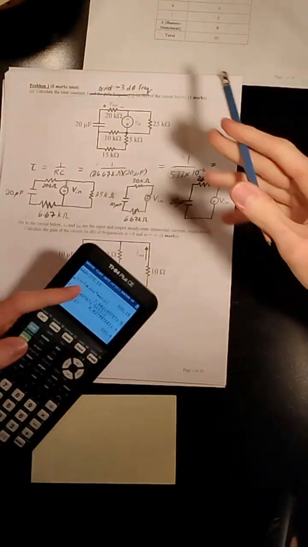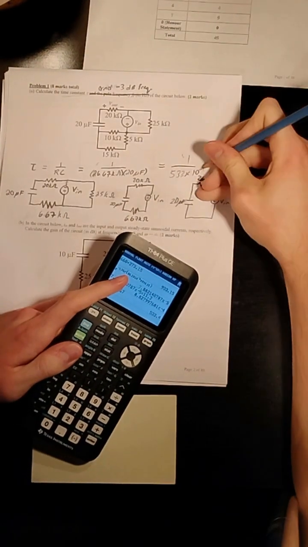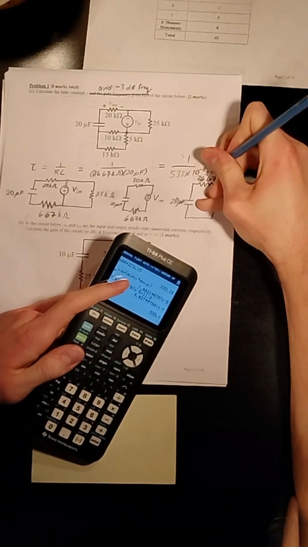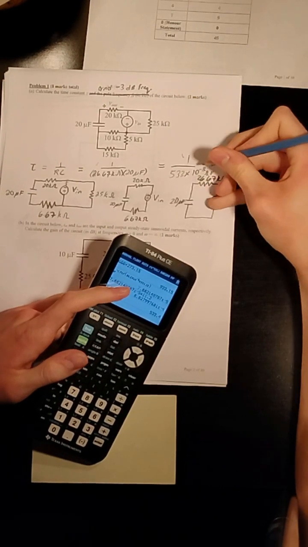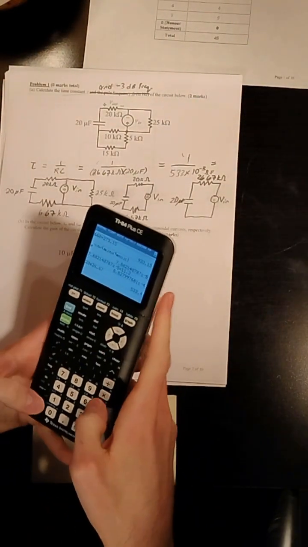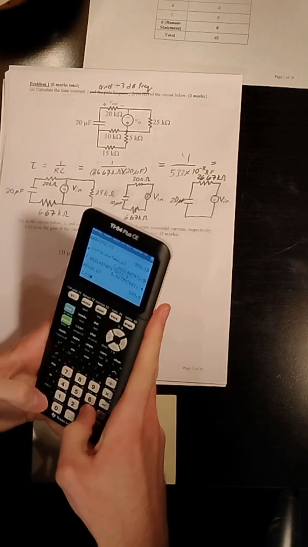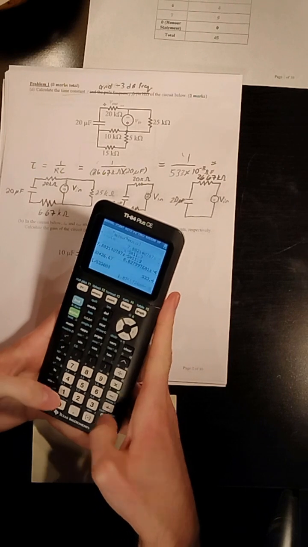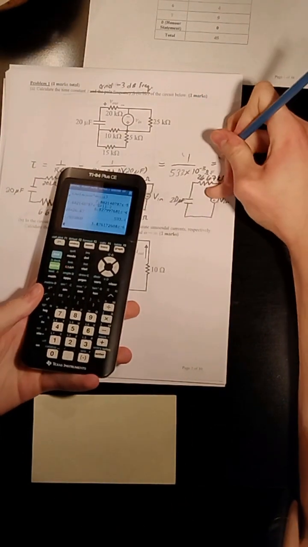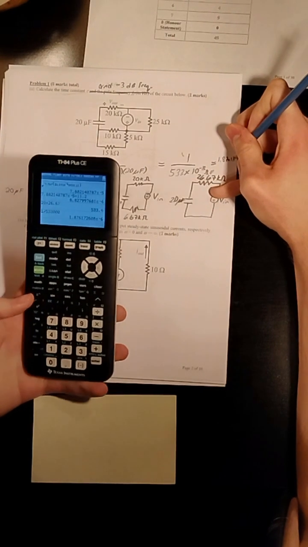Wait, hold on a minute. This is kilo ohms. Sorry, my bad. This should be 10 to the negative 3 in that case. And then it has units of ohm farads, I guess. And then if we were to convert this, we would divide 1 by 533,000, and we get 1.87 times 10 to the negative 10 to the... Oh.